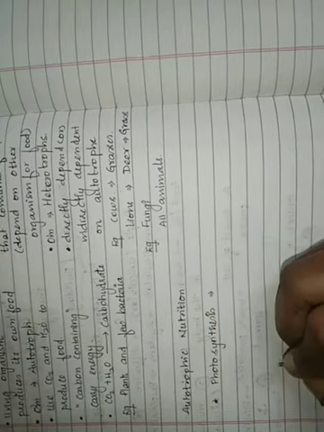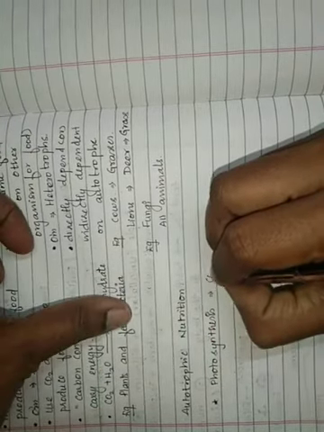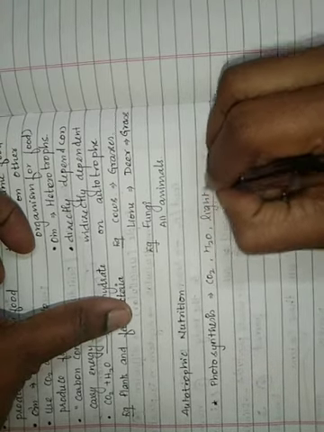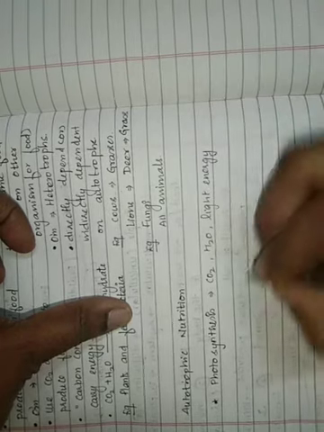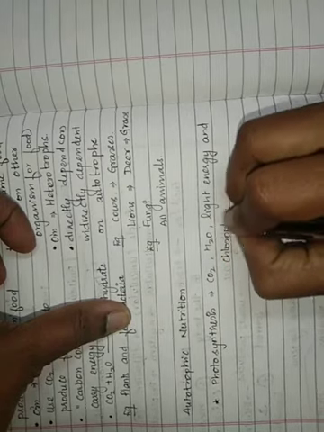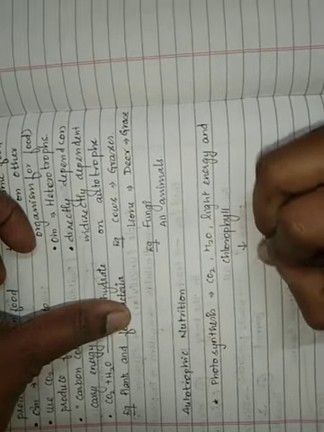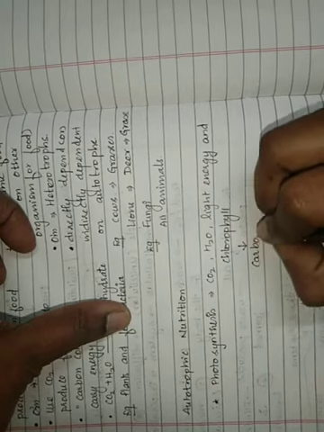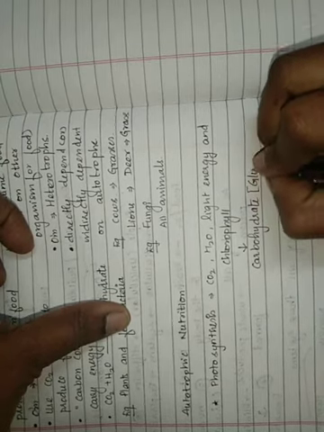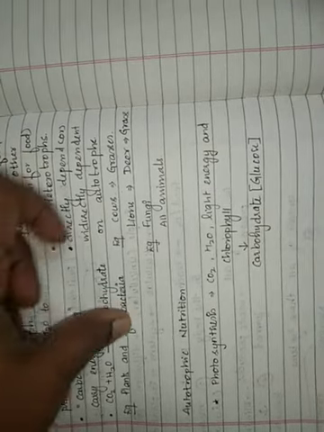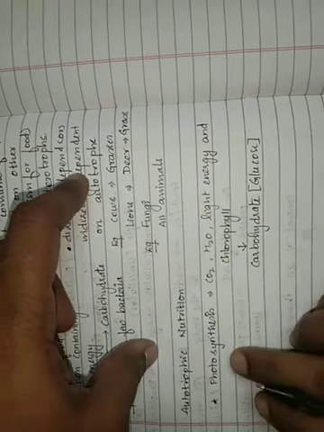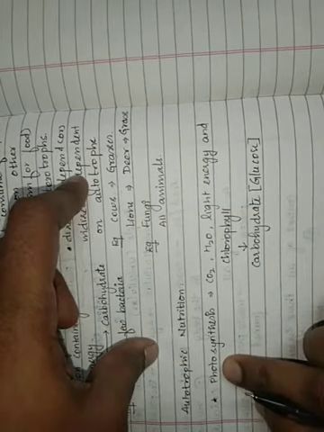So in photosynthesis, a plant uses carbon dioxide, water and light energy and a pigment called chlorophyll to produce a carbohydrate. The carbohydrate that is produced is glucose. So glucose is a simple carbohydrate that is produced by the plants using these substances in the process called photosynthesis.